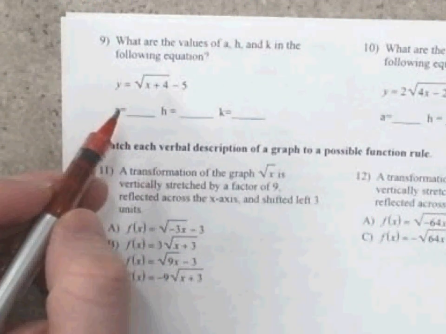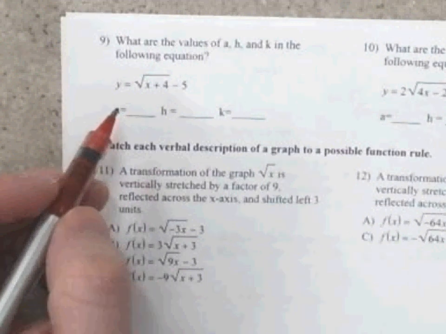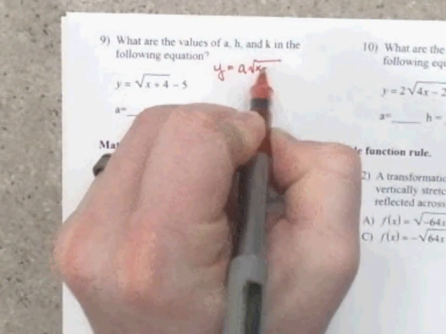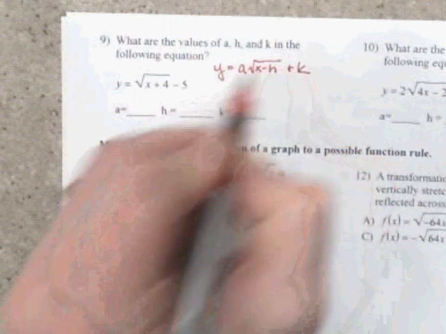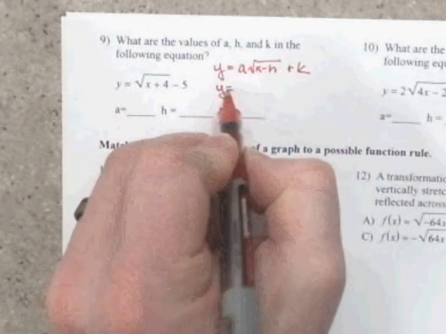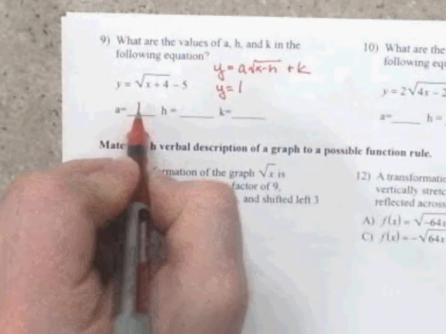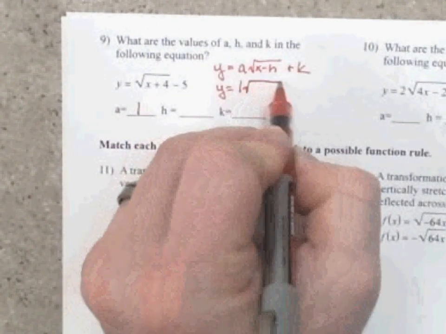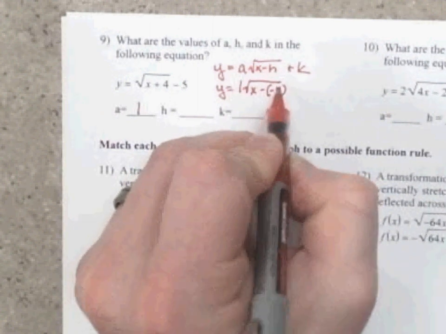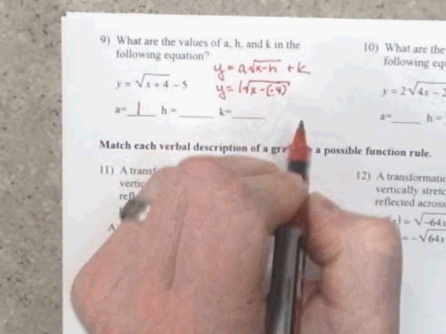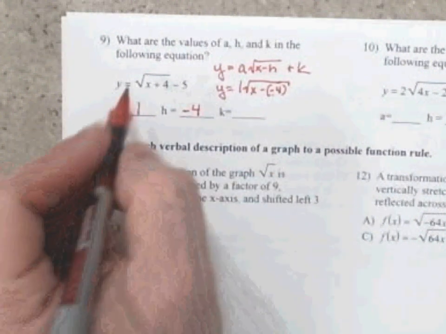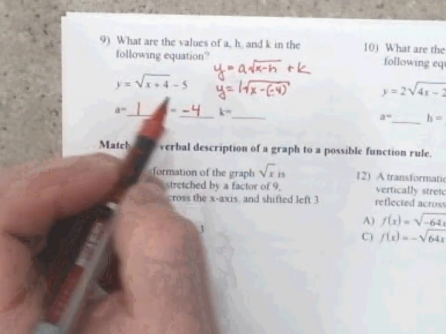We want to know the values of a, h, and k. Okay? Well, our format is y equals a times the square root of x minus h plus k. So we don't have a number in front of this, so our a value is going to be 1. Square root of x minus what? How would we get to plus 4? Minus a negative 4. So our h is actually negative 4 in this function here.